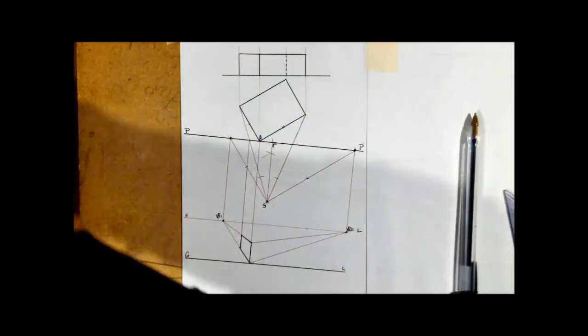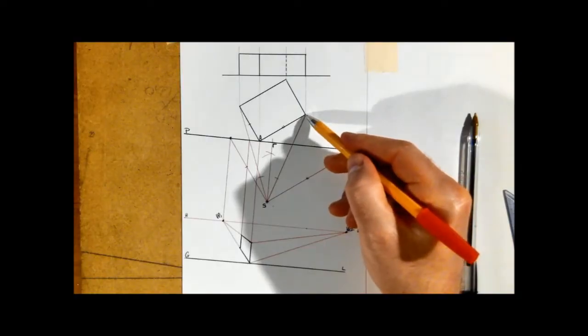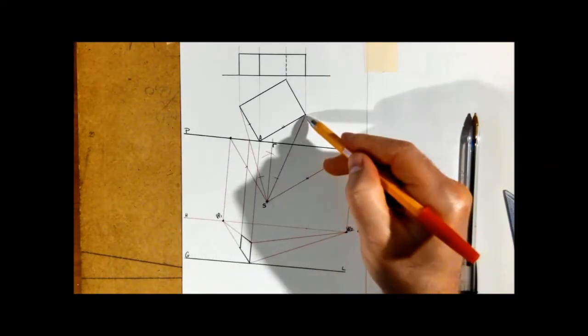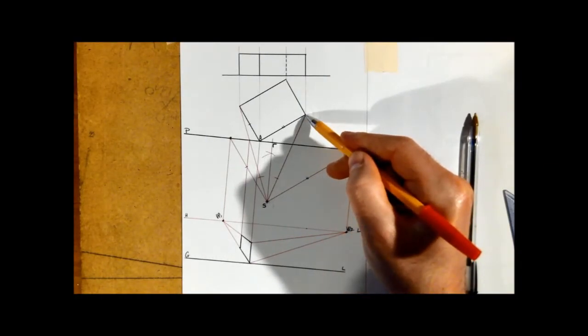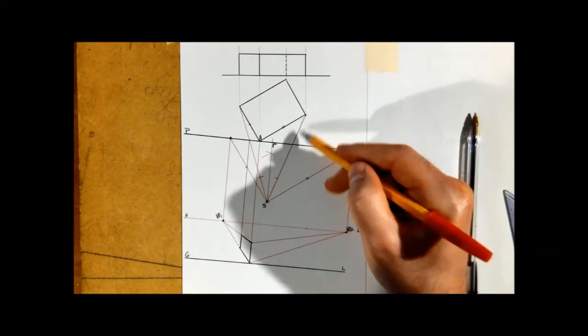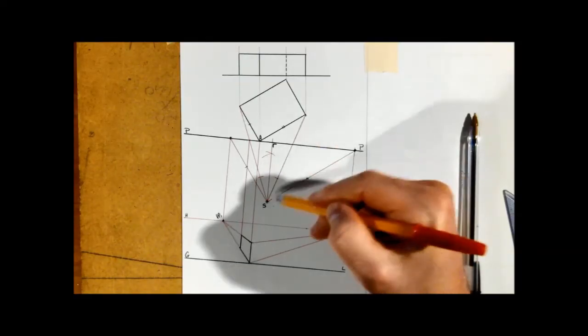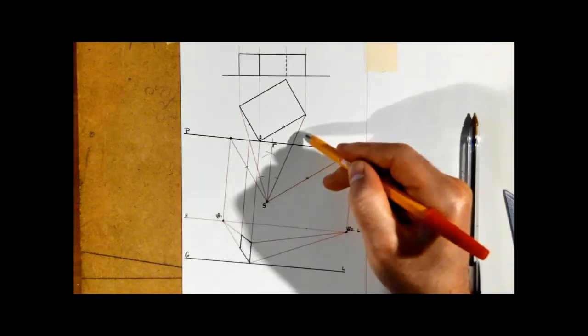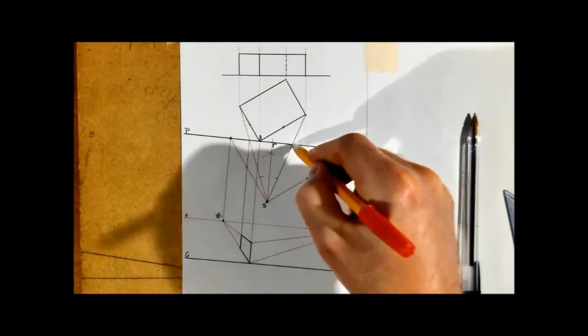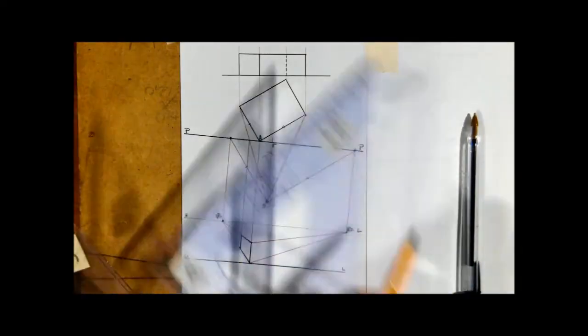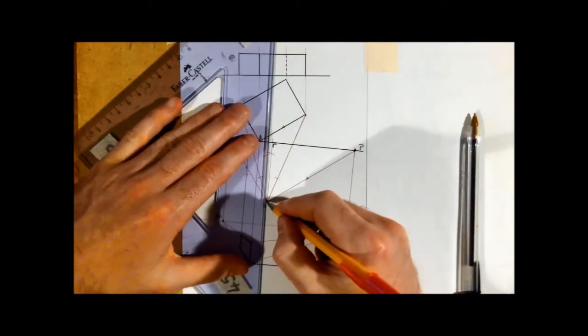The exact same thing with this edge over here, this corner. Okay? Now, we know the corner is back here, it's behind the picture plane, but where the Spectator sees it is here. It's where it comes through the person's sight of that corner, hits the picture plane right here. So once again, we have to drop it down parallel to the line of sight.